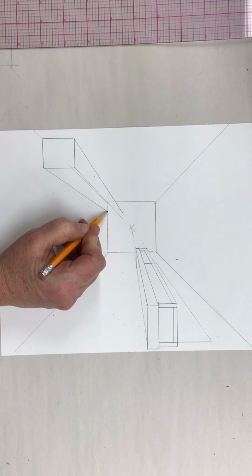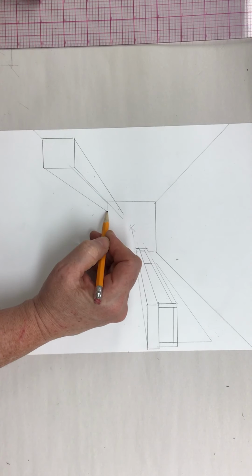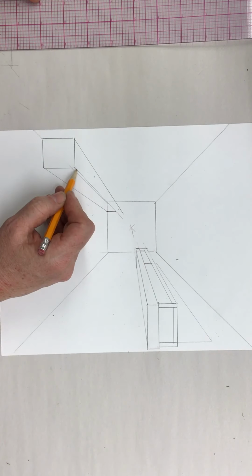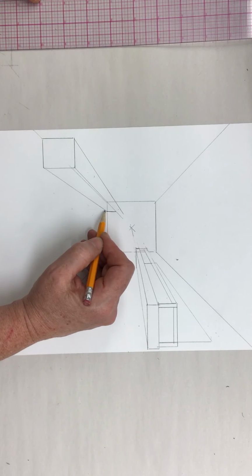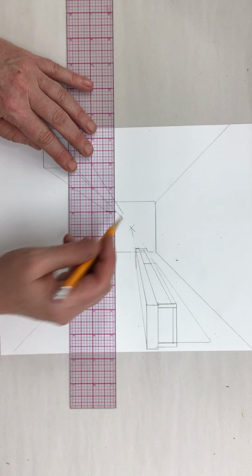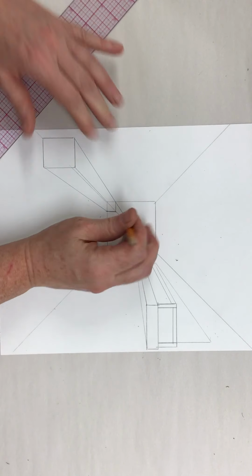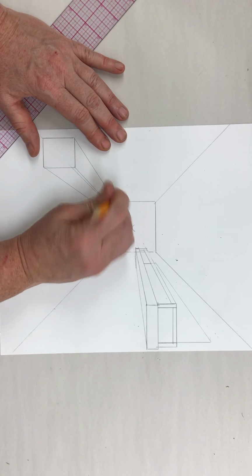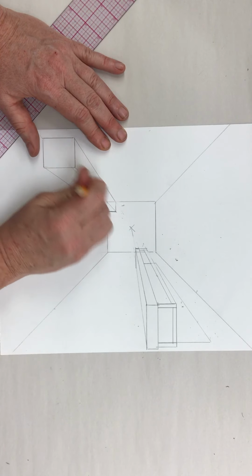Now where this bottom line meets the floor tells me where the back edge runs parallel with the front edge here. So I'm going to go up there and then across horizontally. So now I know that that goes right up to the wall.